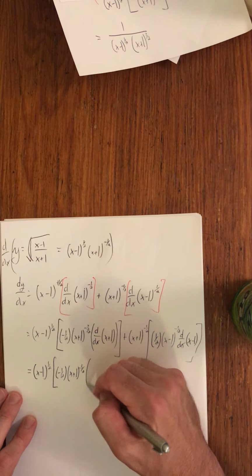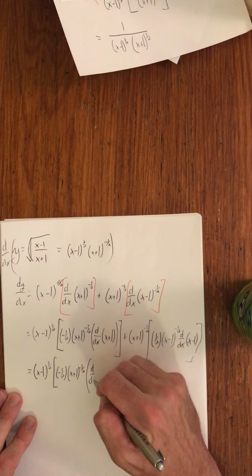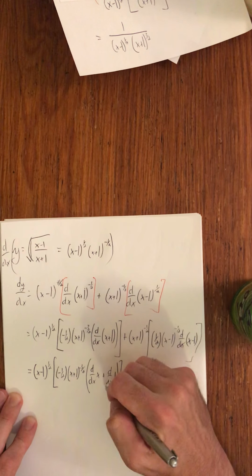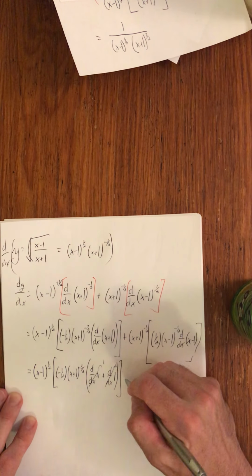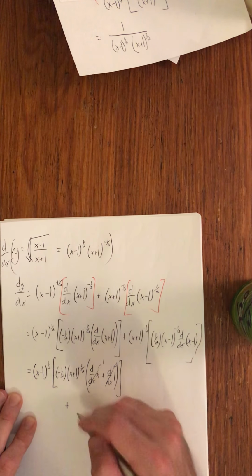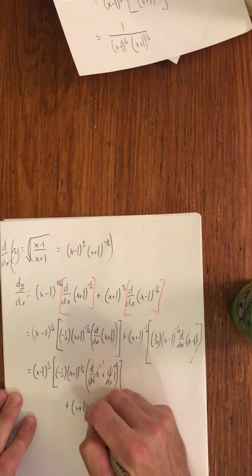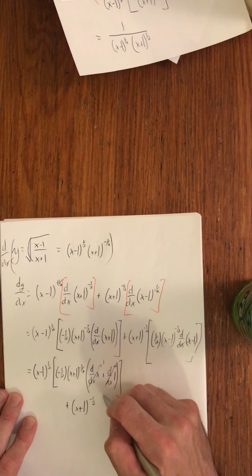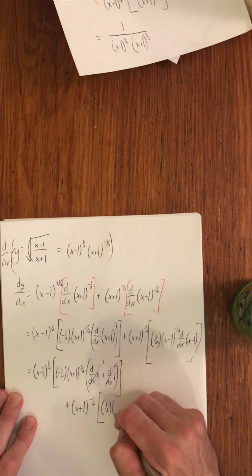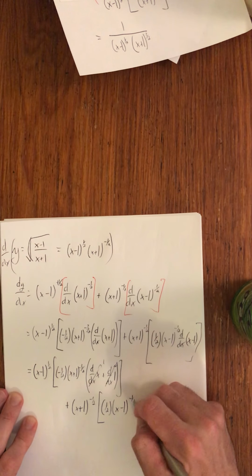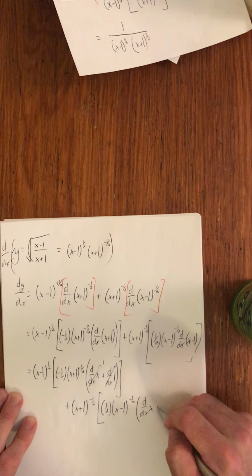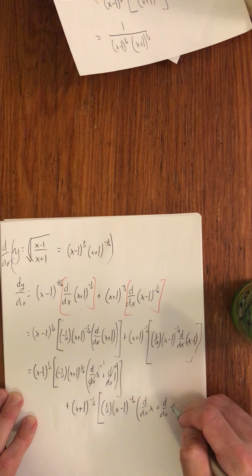And now what I'm going to do here is my sum rule, d dx of x plus d dx of 1, boom, boom. That's going to 0, that's going to 1. I don't trust myself to fit all that in, so I'm going to indent here on the next line, (x plus 1) to the negative 1/2. If you know your handwriting is terrible, folks, and it's really big, don't squish, use the indent. (x minus 1) to the negative 1/2. And then do my sum rule, d dx of x plus d dx of negative 1.